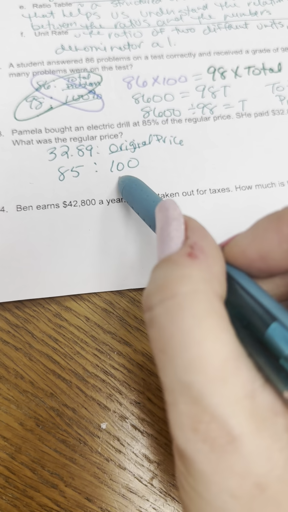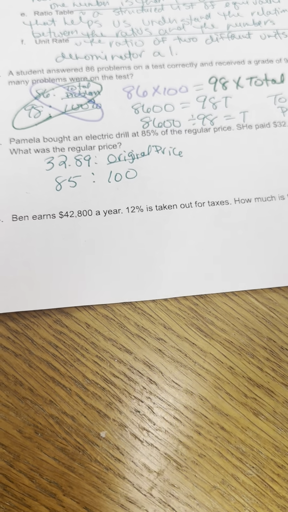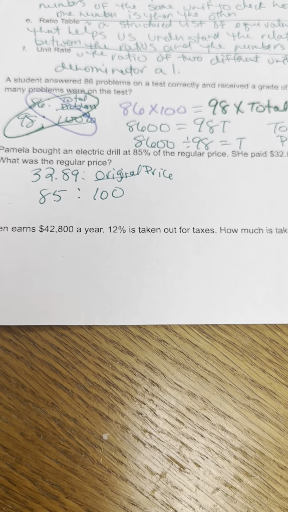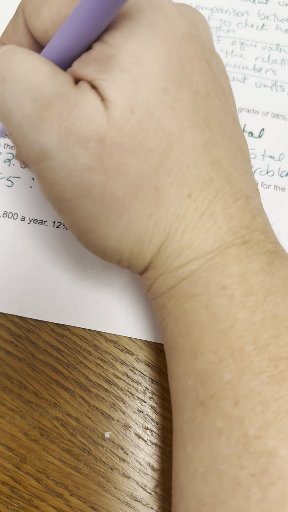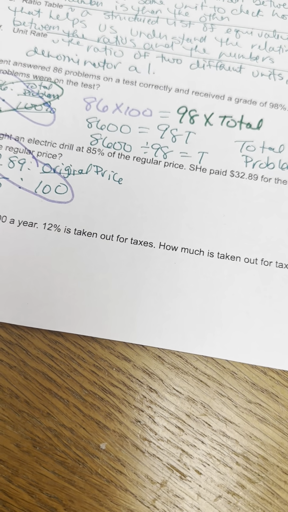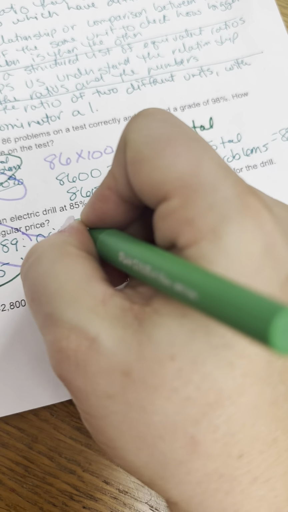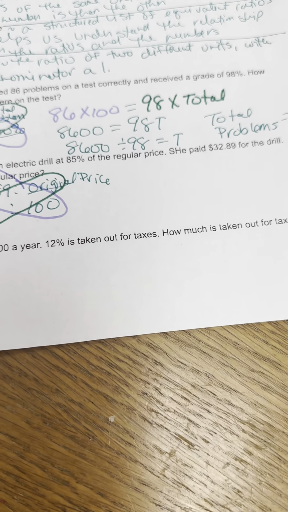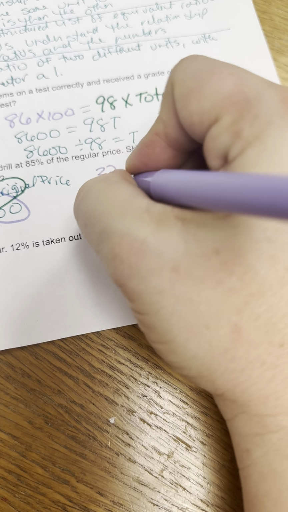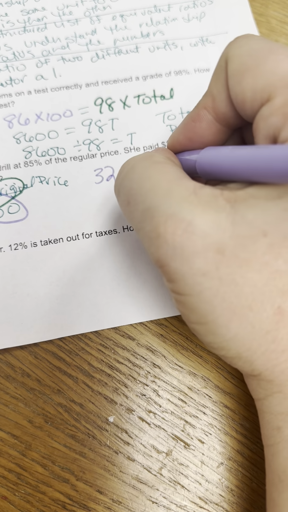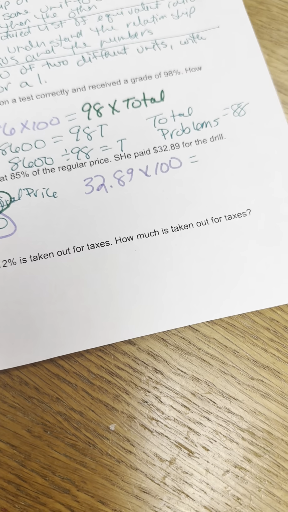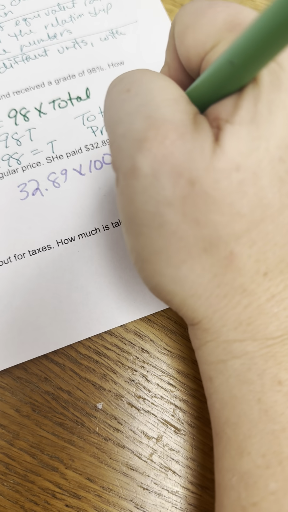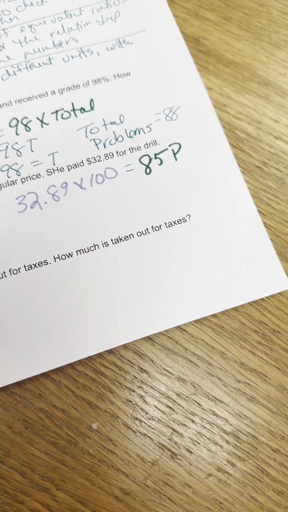We could use a 10 by 10 grid. We could use a double line graph, but again, I think the easiest way to do this one would be the butterfly method. So again, I'm going to take these values on the diagonal and these values on the diagonal. So the purple values are 3289 times 100, and that is equal to the green values, which is 85 times the price.